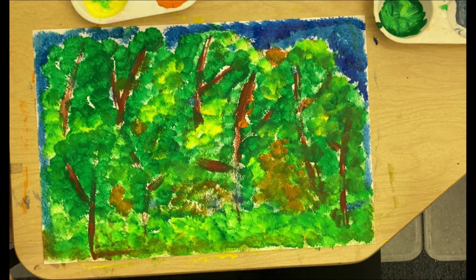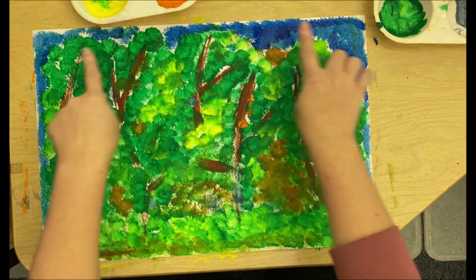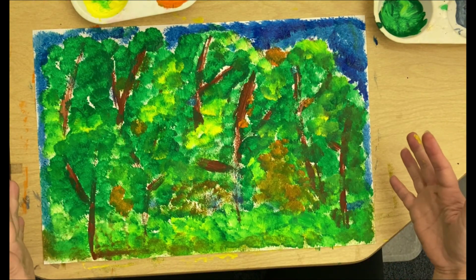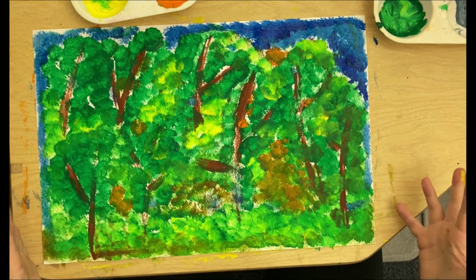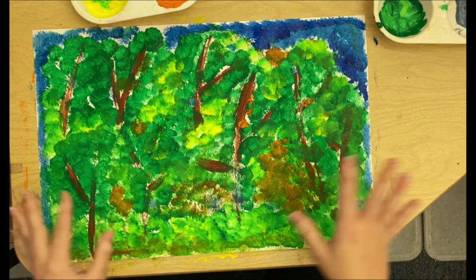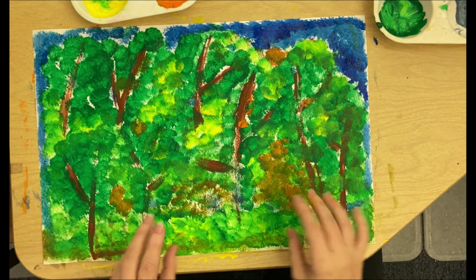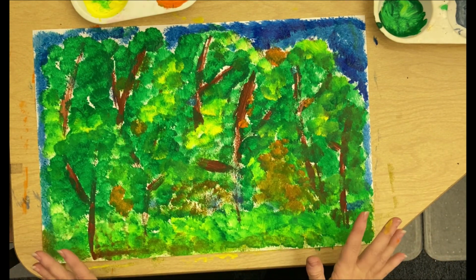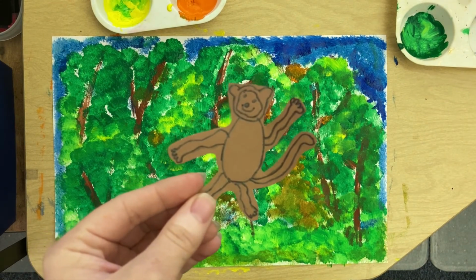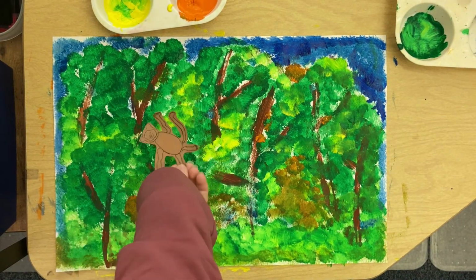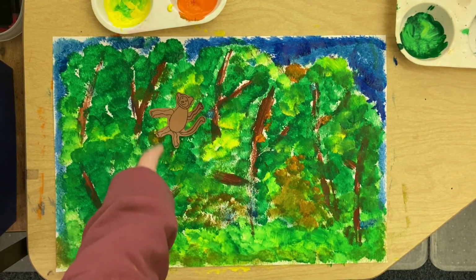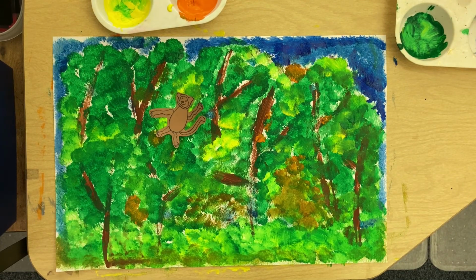Okay, so I finished my rainforest, and my rainforest has a lot of colors. I put a little bit of blue sky because most of the rainforest is filled with all these green and colorful plants. So I have a lot of green. You can see some of the trunks of my trees in there, and I put a little bit of yellow and orange in there too. And I made a little monkey to go in my rainforest. So I'm gonna put him into my trees so that he can swing. I want you to add at least one animal to your habitats.